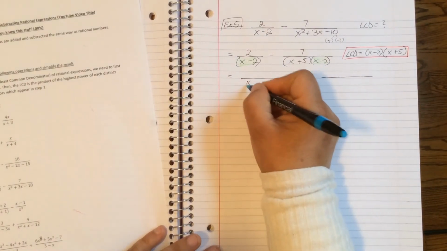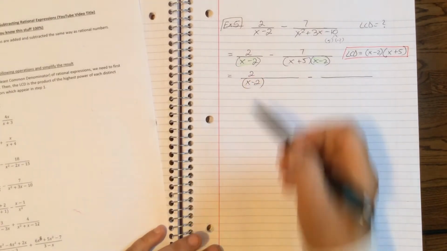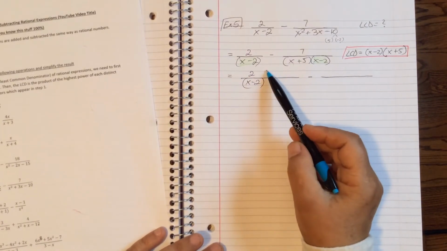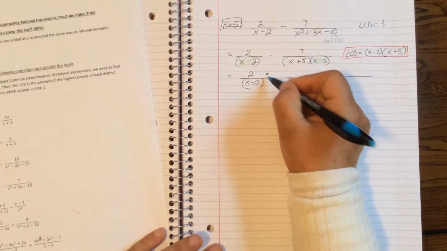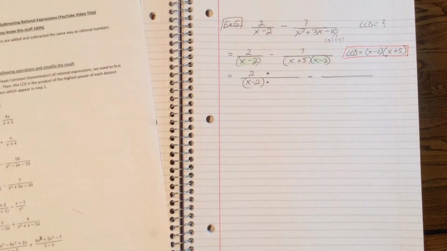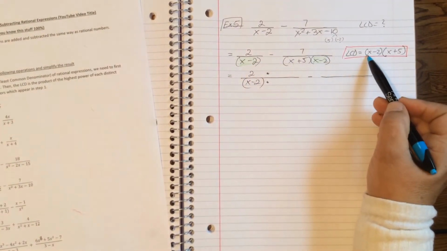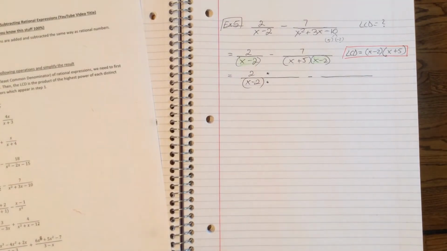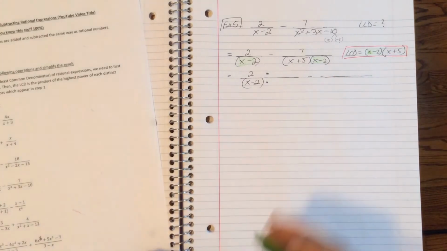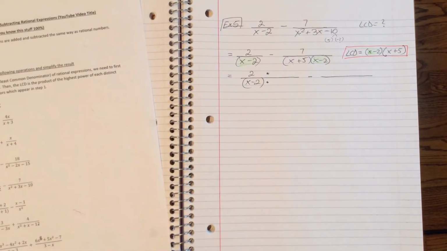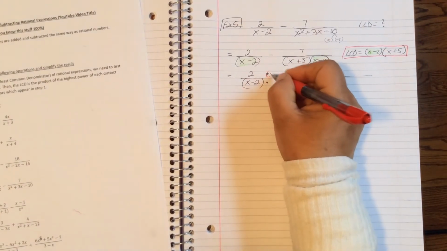So the first fraction is 2 over x minus 2. Now let me multiply up and down by what? What is missing from the first denominator from the LCD? It is missing x plus 5. This came from the second denominator. So I have to multiply the first fraction by x plus 5.